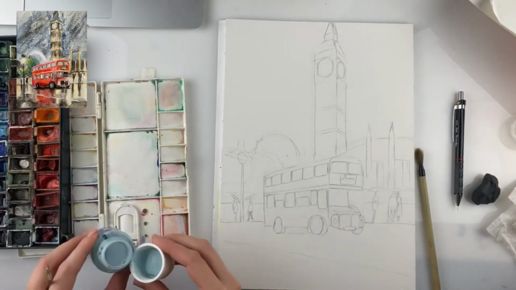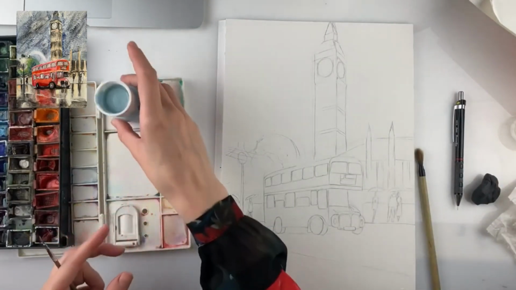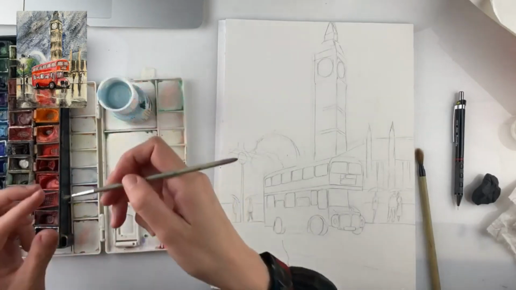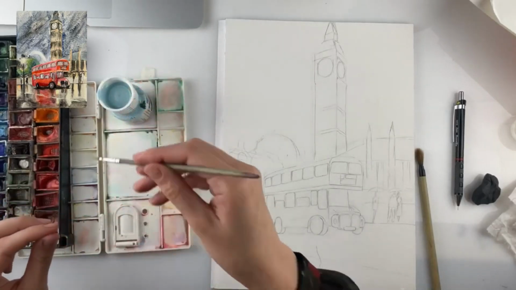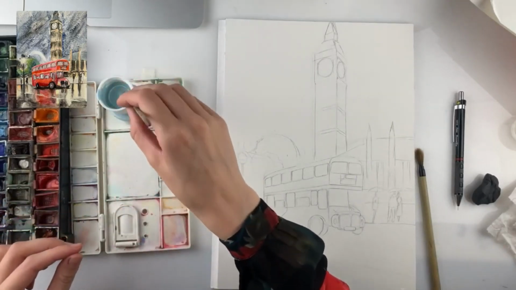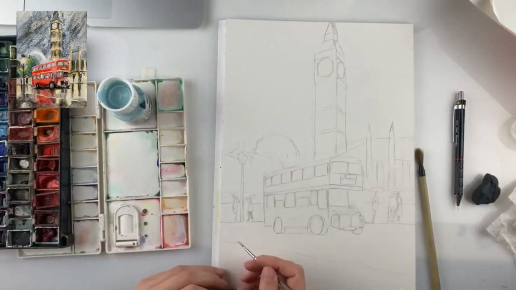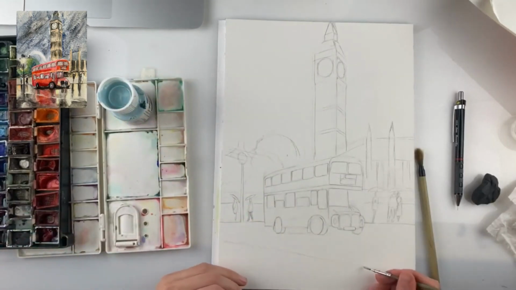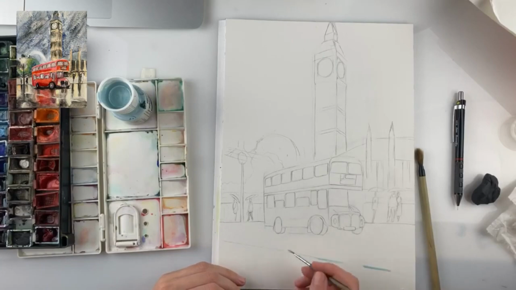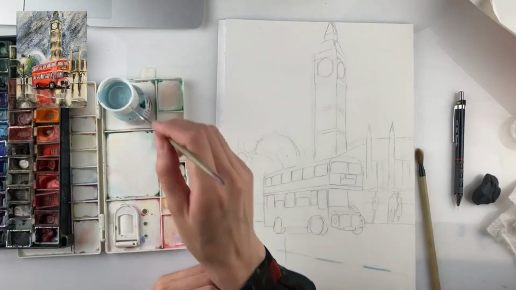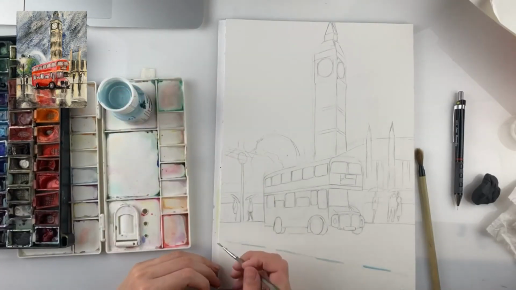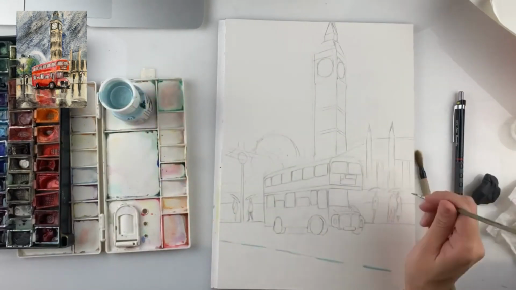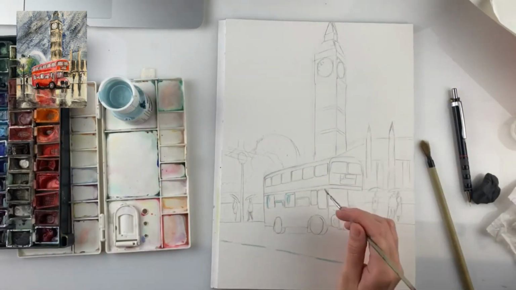Now I'm applying masking fluid using a brush that I've pre-lathered with soap to make it easier to remove the fluid later. A quick reminder, when working with masking fluid, you should apply it quickly and wash your brush right after. If you don't have masking fluid, you can leave some areas blank and then touch them up later with white paint or correction fluid.